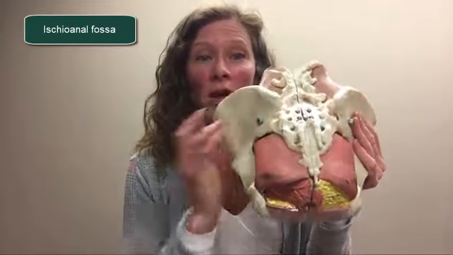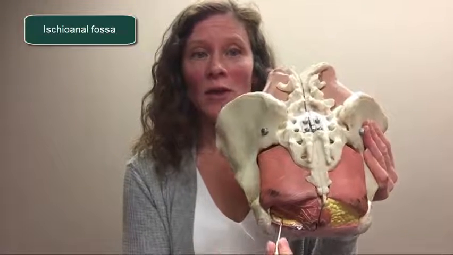The fossa is also continuous with the deep perineal pouch. The importance of this, of course, is that an infection or an abscess that's located in one of the sides of the fossa can spread to the other side. Likewise, it could also spread anteriorly into that deep perineal pouch.